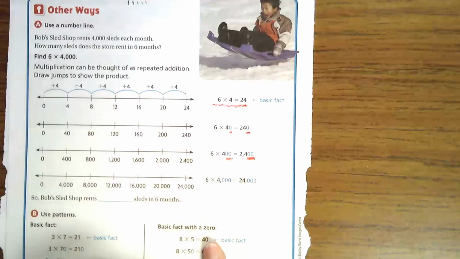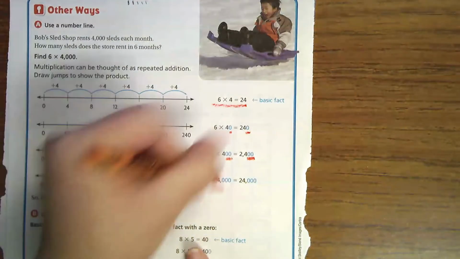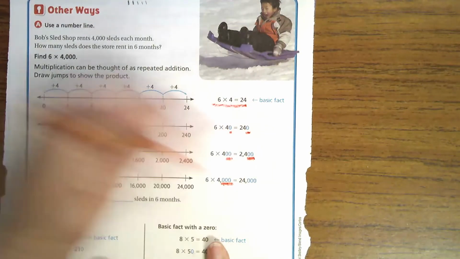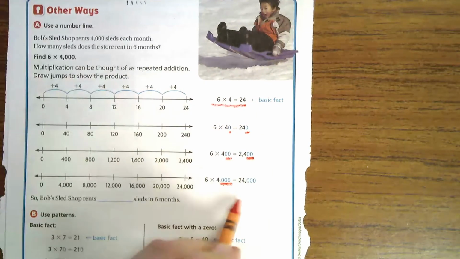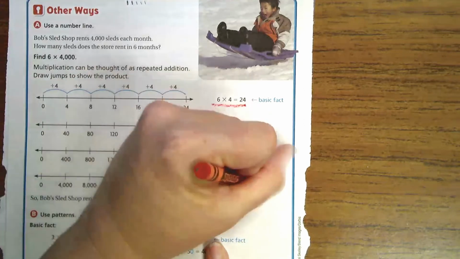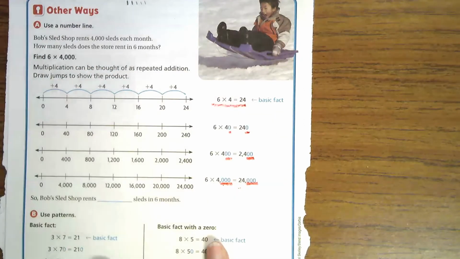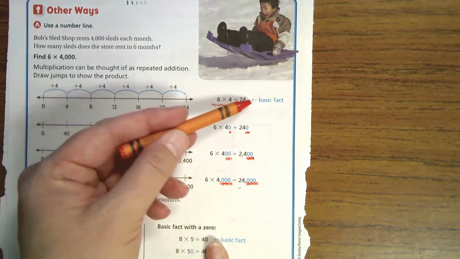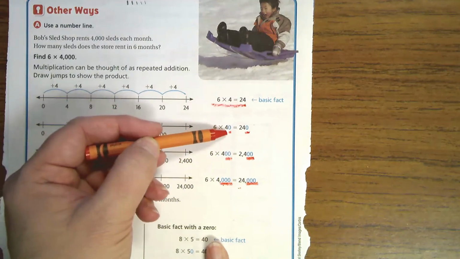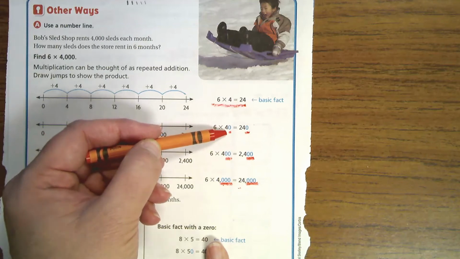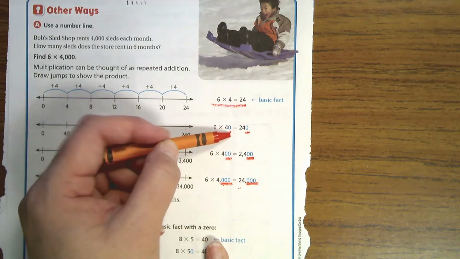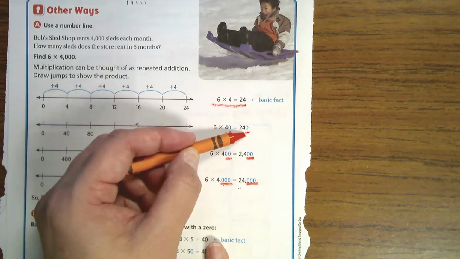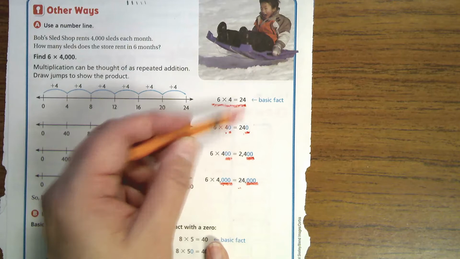There's 2 zeros there. 4 and 3 zeros. 24 and 3 zeros. So every time our basic fact went one tens place or place value bigger, our answer went one place value bigger.